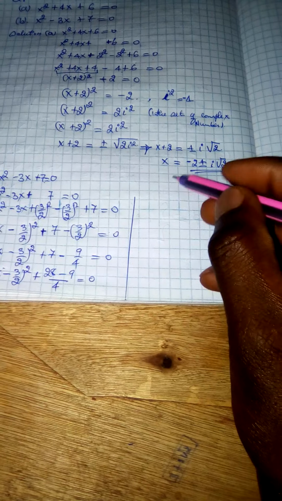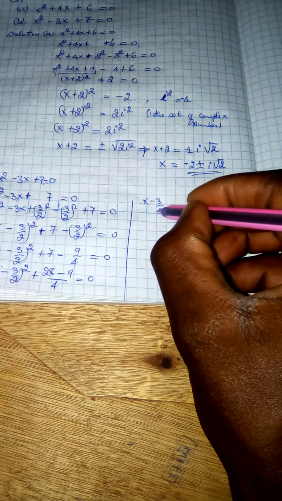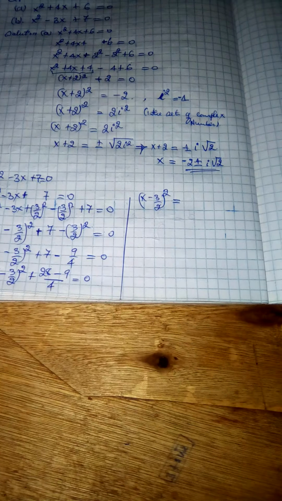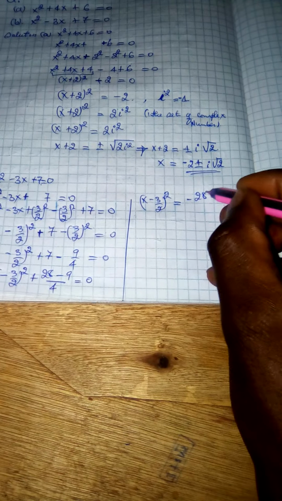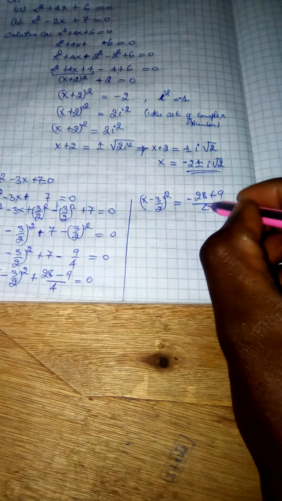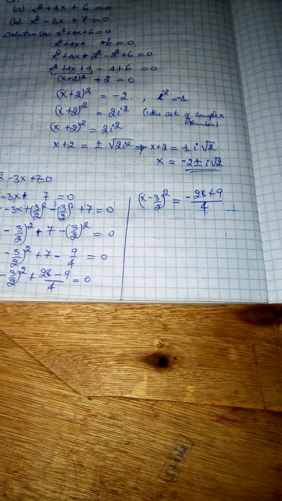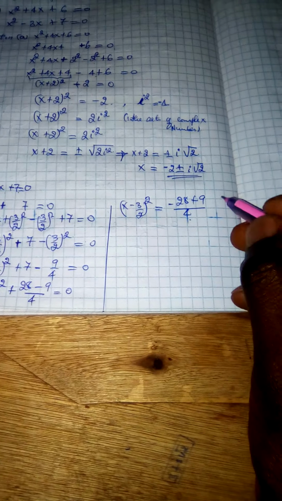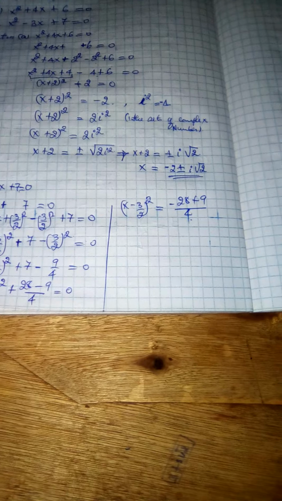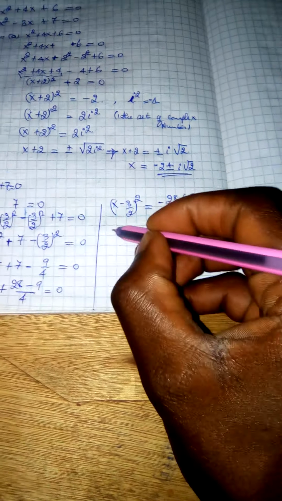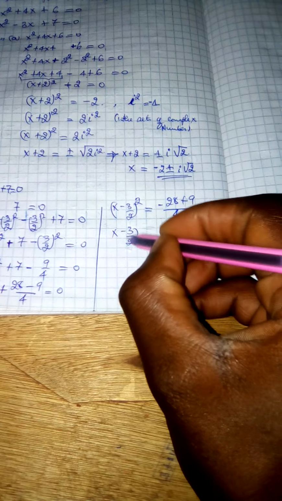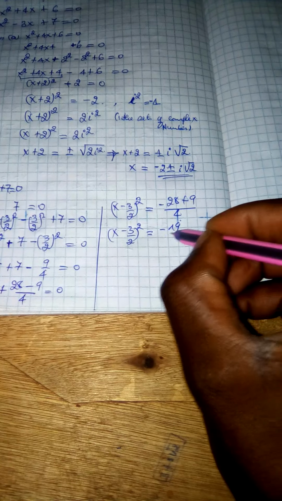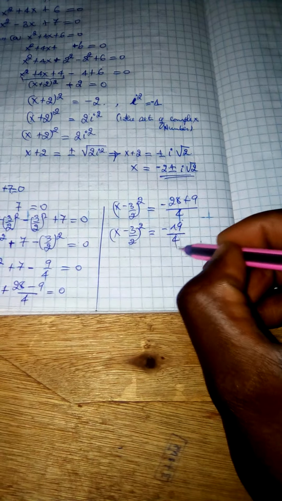So this would give (x minus 3/2) power 2 equals negative 28 plus 9 over 4, right? Because the sign has changed or shifted. That means (x minus 3/2) squared equals negative 19/4, right?